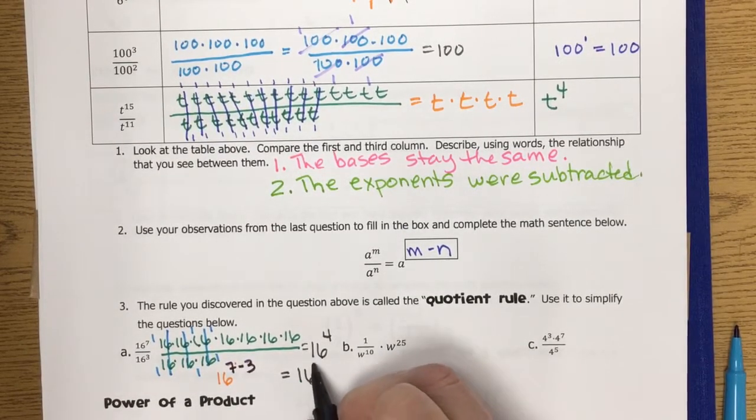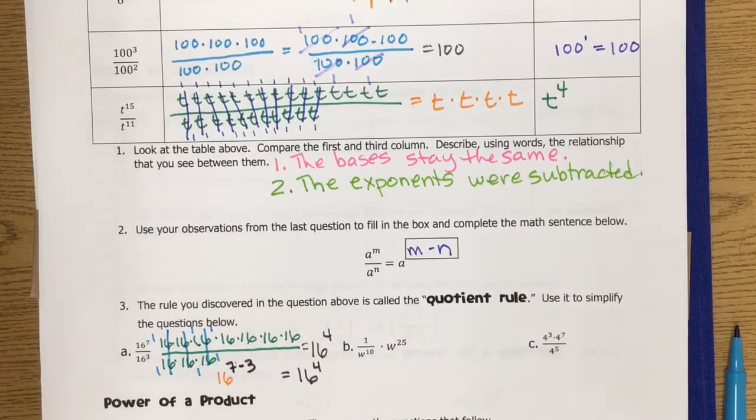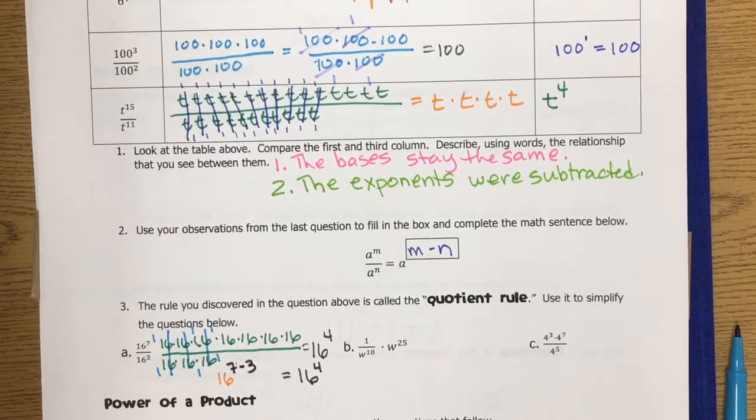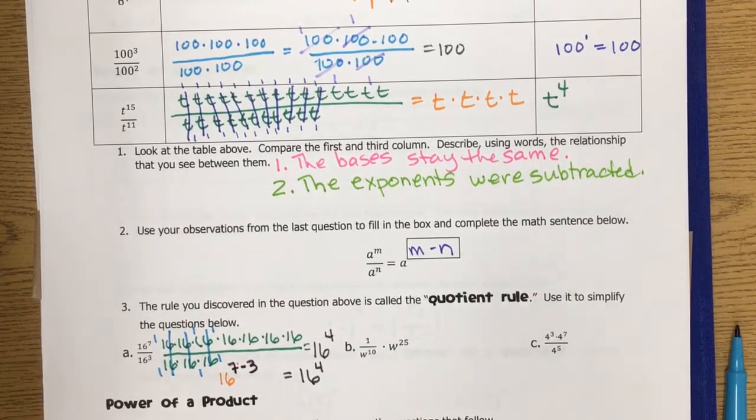I should. I should get 16 to the 4th power, and I did. Now, this one's a lot of writing, and you're going to get to the point where you don't really want to write all this stuff out, and I understand that. But until you learn how to do this, that's how it's going to be.